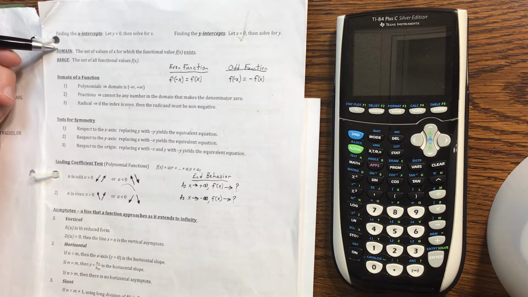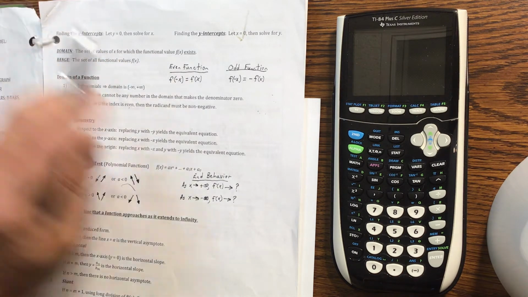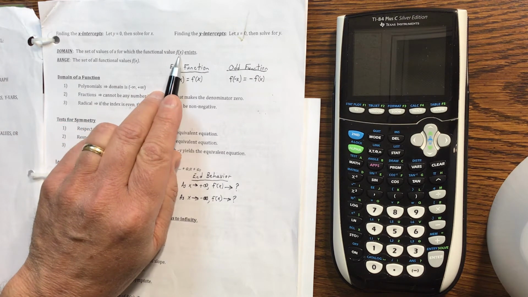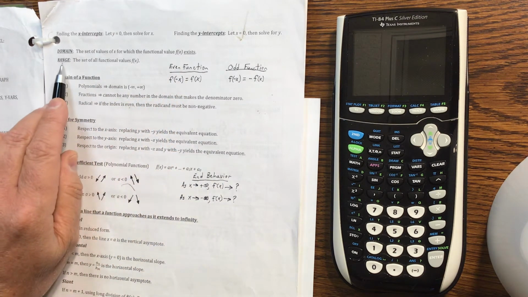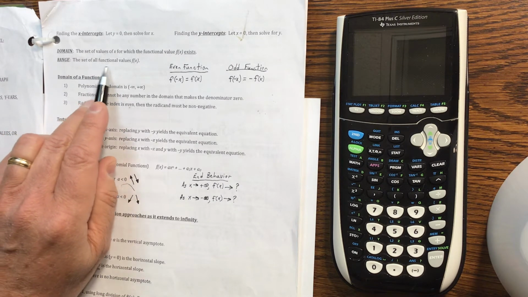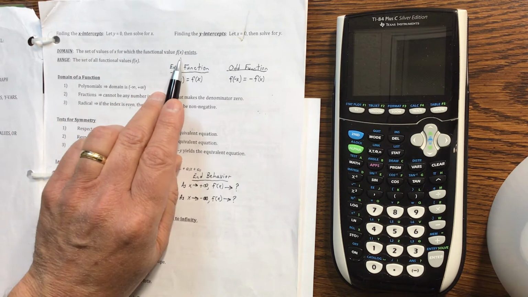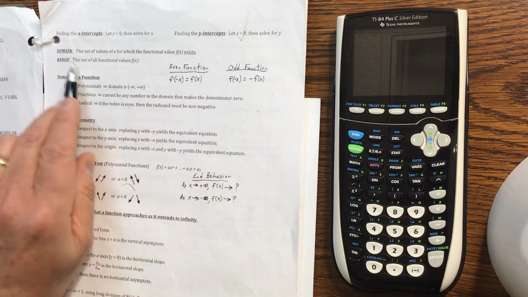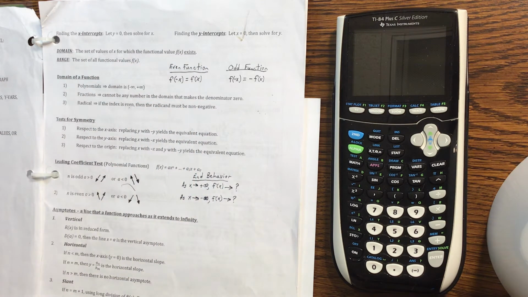So the domain is those values of x that we can plug into the function. Now the output, doing your order of operations on your function, is your range. That is the set of all functional values, or the values that come from plugging your domain into your specific function. So these top four are the ones that you are going to be really familiar with in this section dealing with exponential growth functions.